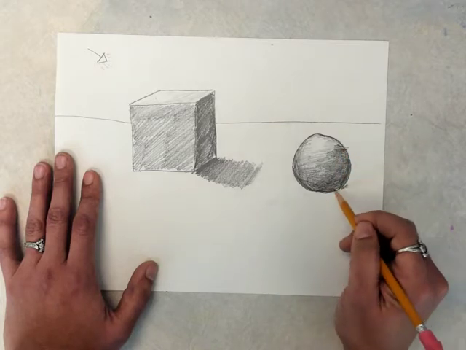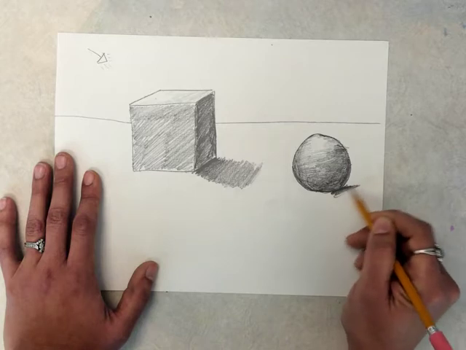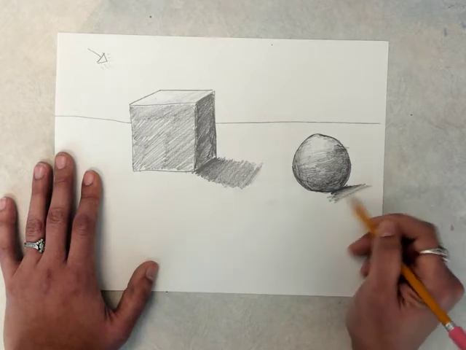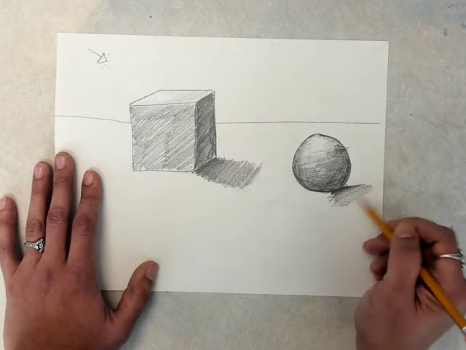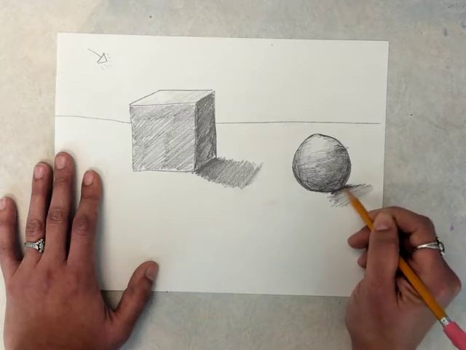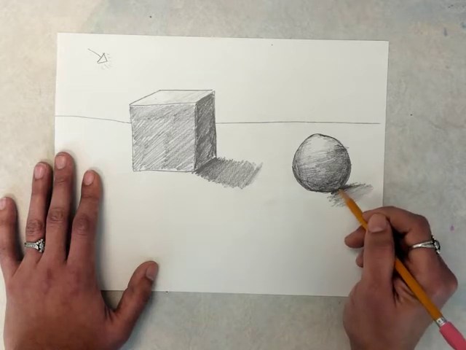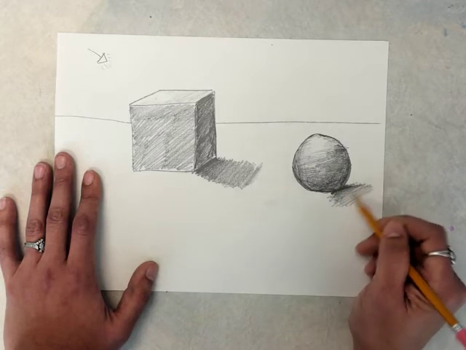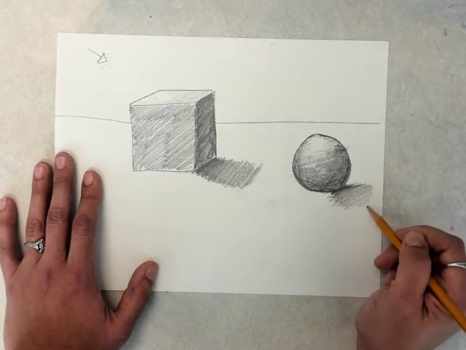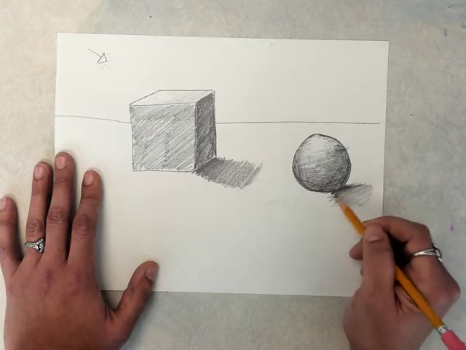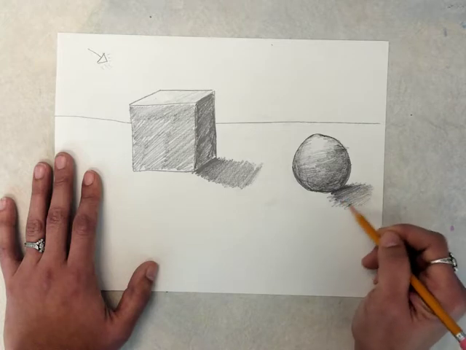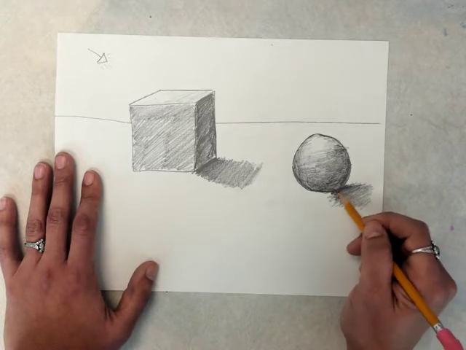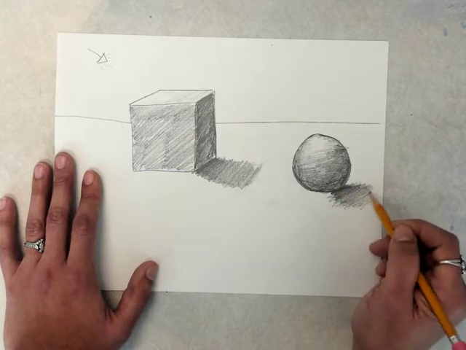And then I would have my cast shadow. So remember, it's the darkest closest to the object. And then I'm going to pay attention to the shape of my shadow, because something that's a sphere is going to start off thin at the bottom and then get wider and then smaller. And again, I'm gradually lightening up my pencil pressure because I know the shadow is going to be darkest when it's closest to the object.